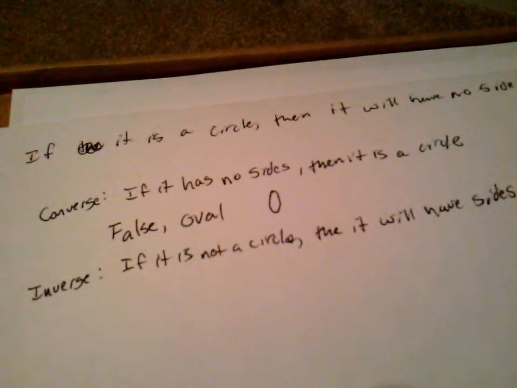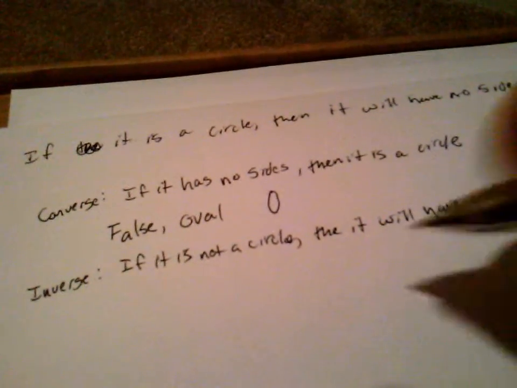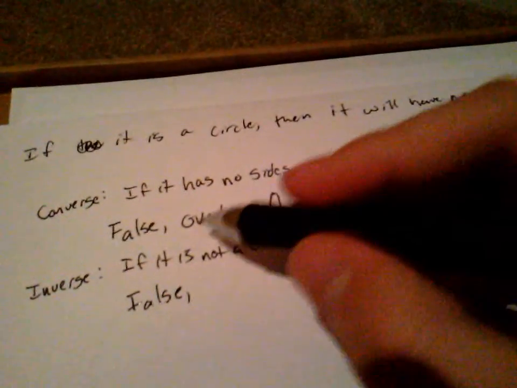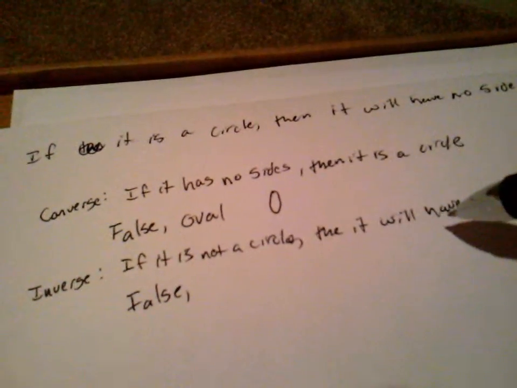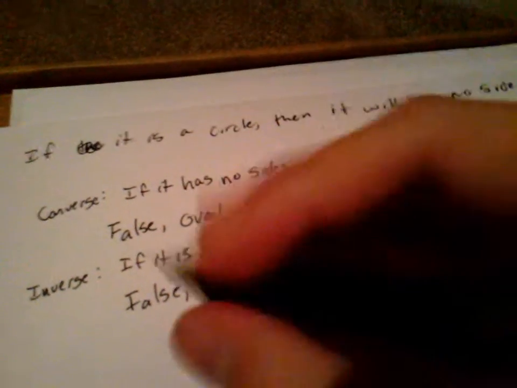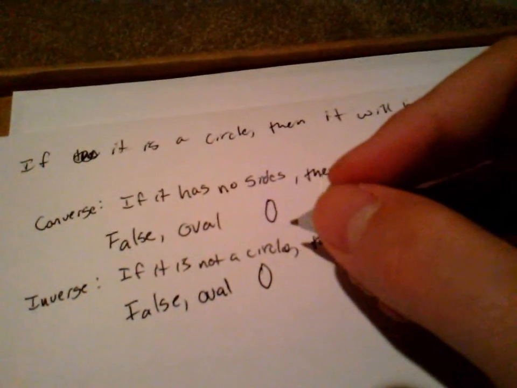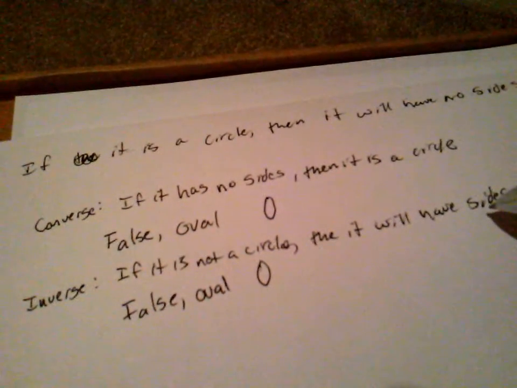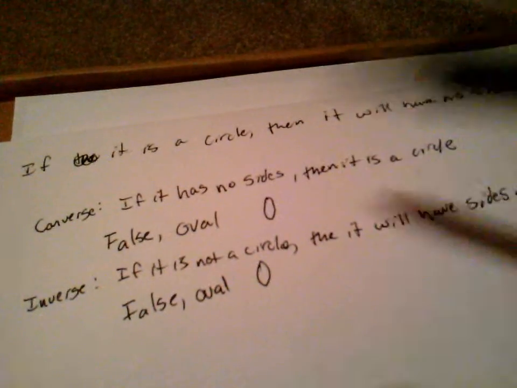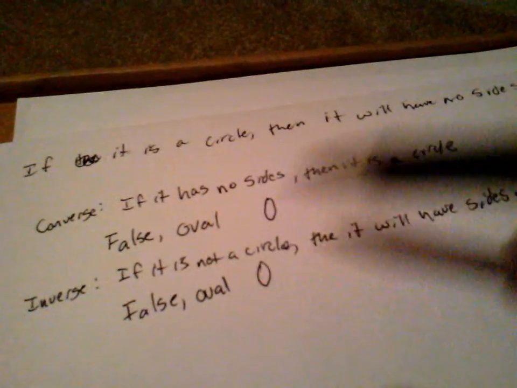Well, if it is not a circle, then it will have sides. Well, that's not necessarily true because oval, once again, is a no-sided figure, but it's not a circle. So oval is not a circle, but it doesn't have sides. So this statement, once again, is false because we just proved a counterexample, oval. Oval makes it so that you have something that's not a circle, but it doesn't have sides, so it proves the statement wrong. Now remember, counterexamples, you don't have to have many of them. You only need one to prove a statement wrong.